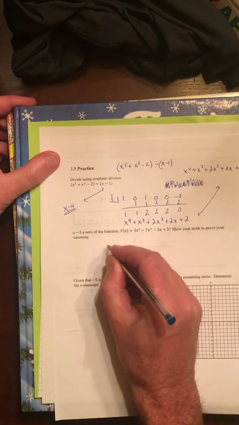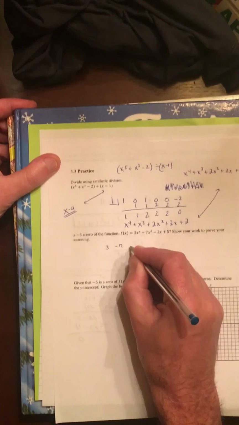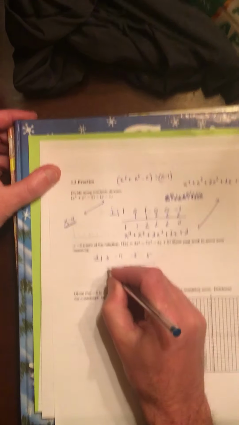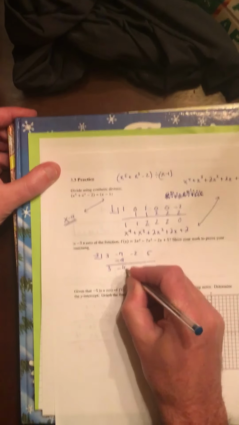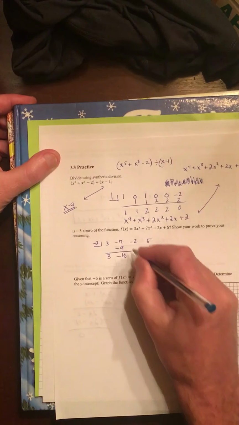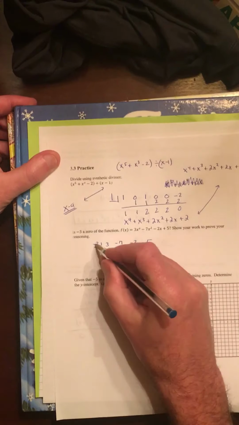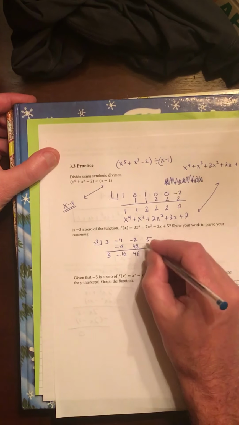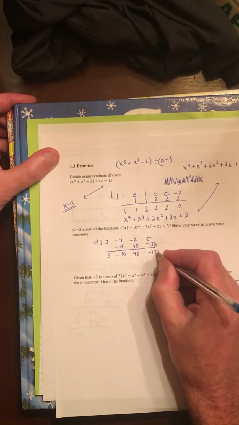This says 3x to the third minus 7x squared minus 2x plus 5. And somebody says is negative 3 a 0. So you bring the 3 down. 3 times negative 3, negative 9. That's negative 16 when you add. Negative 3 times negative 16, positive 48. Add, you get 46. Negative 3 times 46, that's negative 138. What a delight. Negative 133 is our remainder.